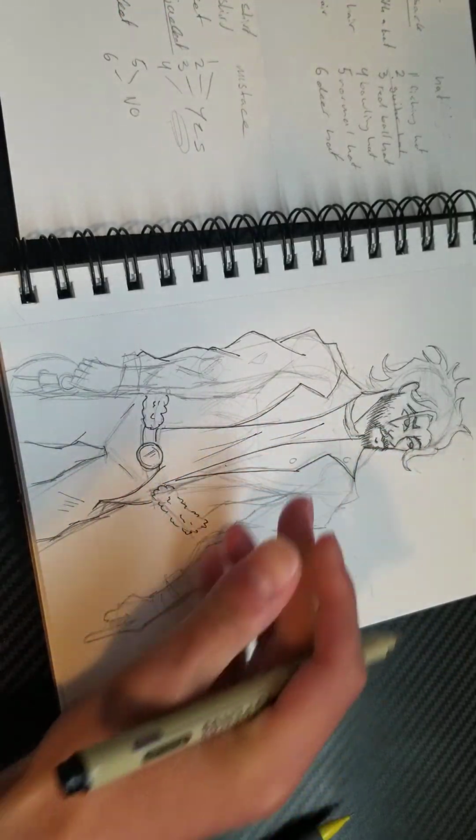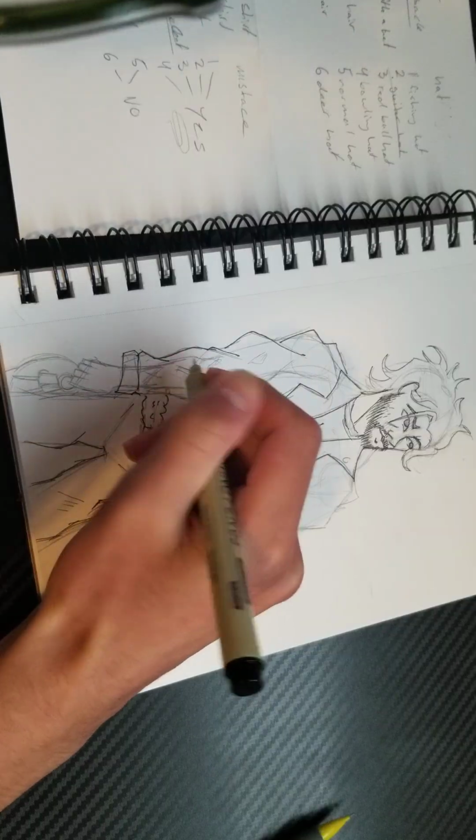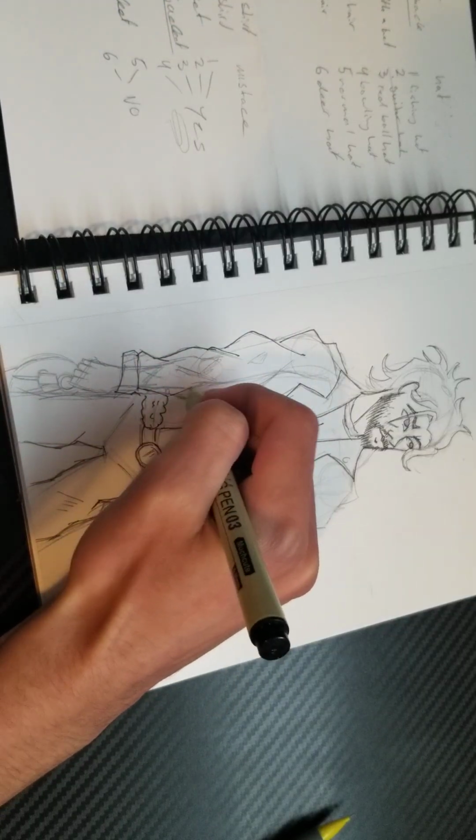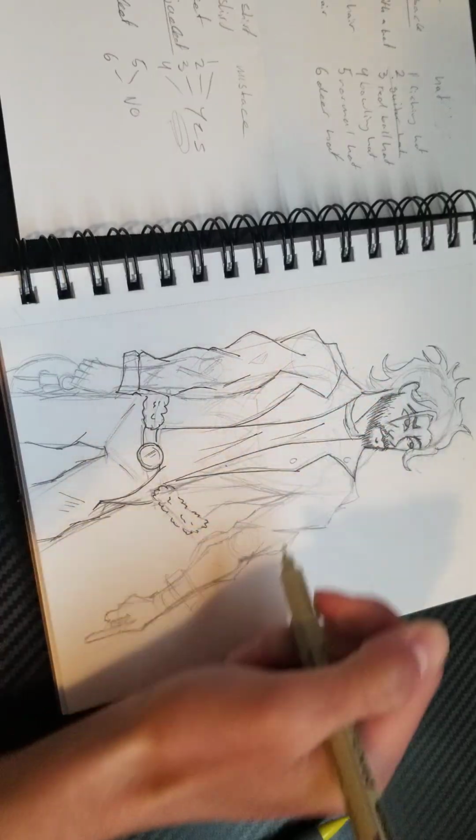Just adding, showing the lines. You're showing the shirt is pulling down. So that's why, like I said, you gotta observe what your characters are wearing and what the clothes are doing.